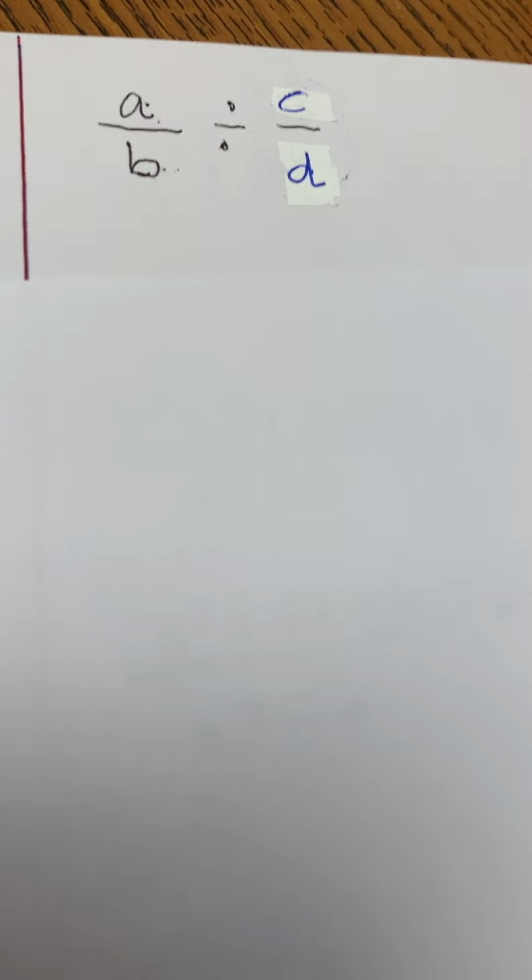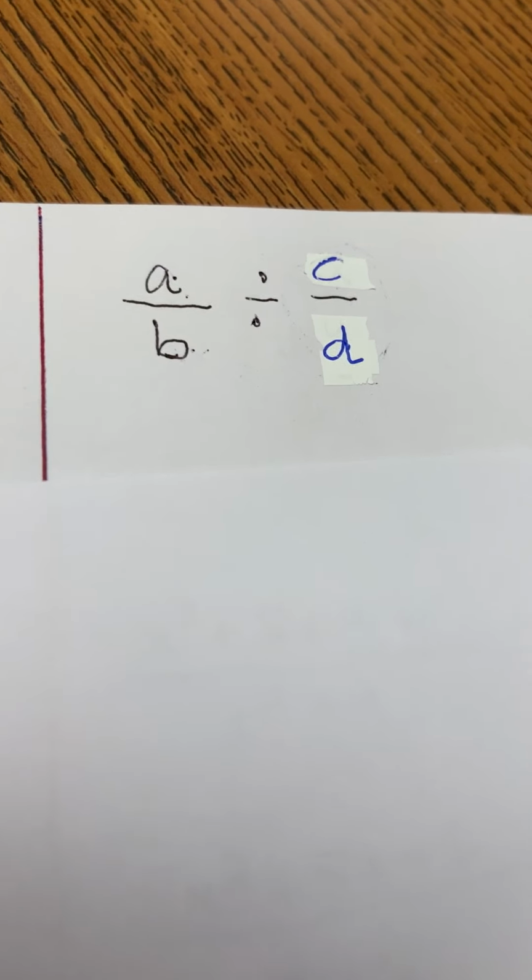So in this video, we're going to discuss how to divide rational expressions. If you're going to divide the fraction a over b divided by c over d, now we have to discuss the constraints and the restrictions. Okay, there's something new here.